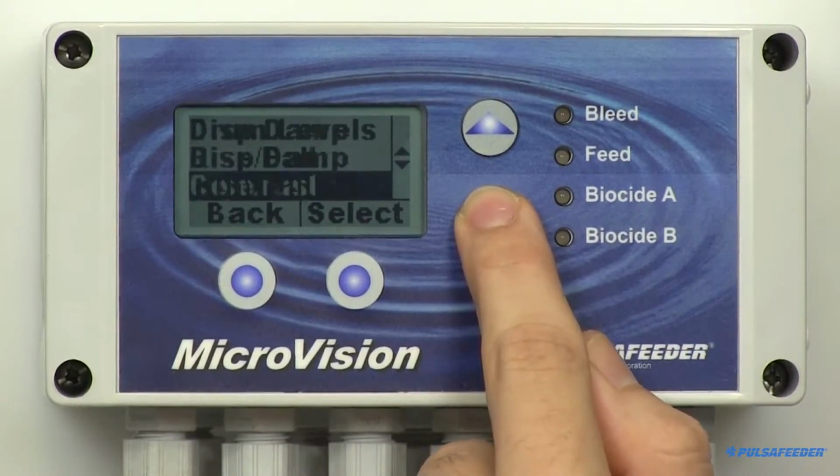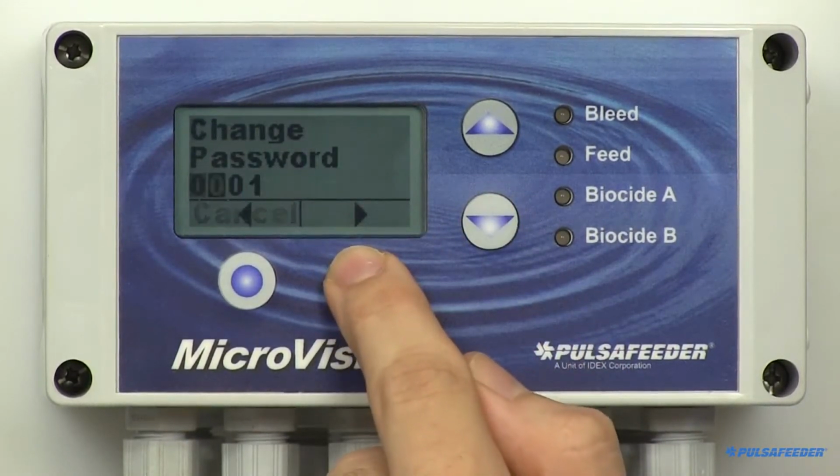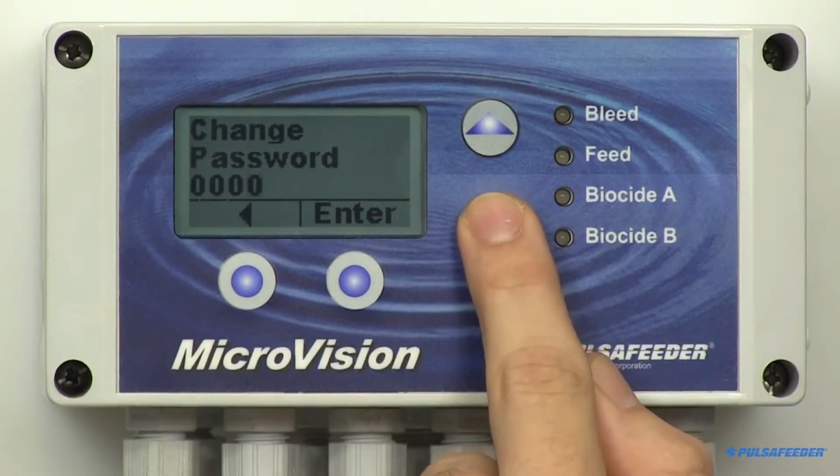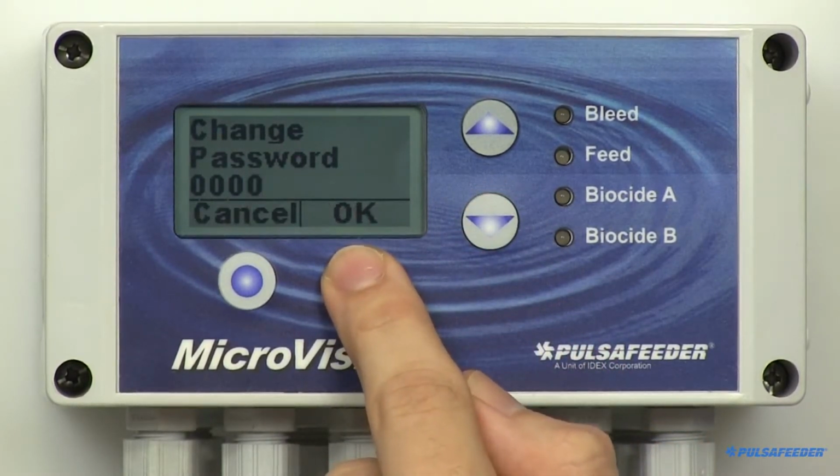If you do not know the password, you'll have to call our technical department for help. Please have the controller in front of you when you call.